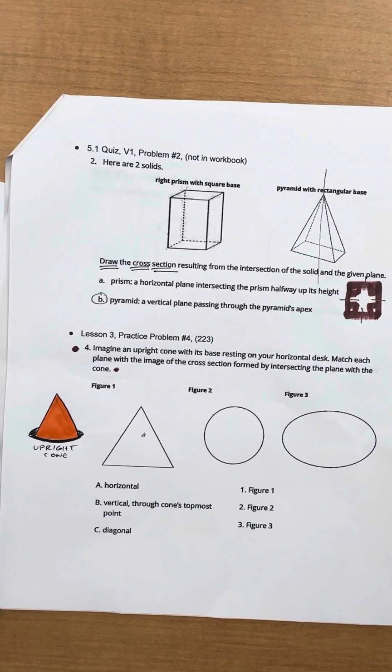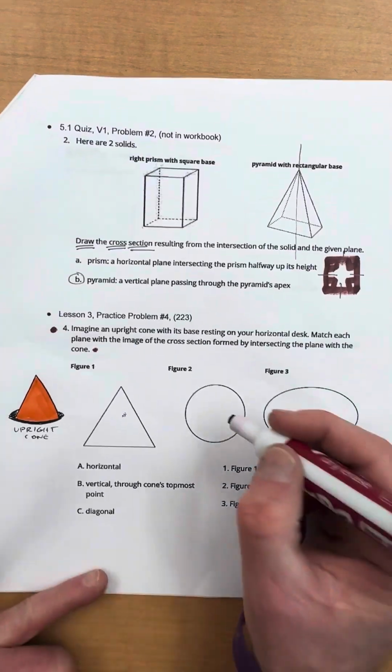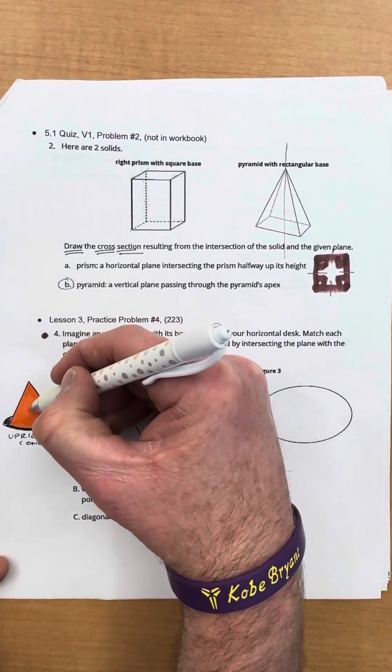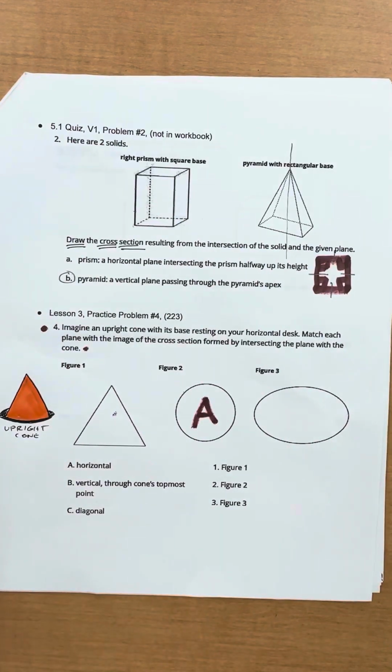Nice. Now let's talk about vertical through the topmost point. What's that one? So vertical through the cone's topmost point, right over here. Yeah, right here. That's B. And diagonal is going to be C, which is oval.